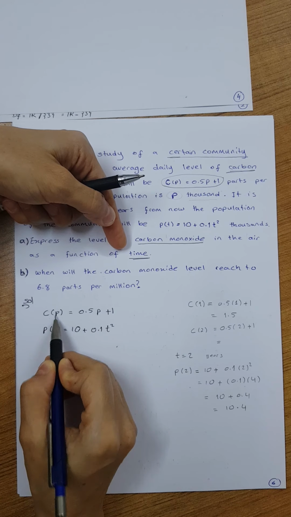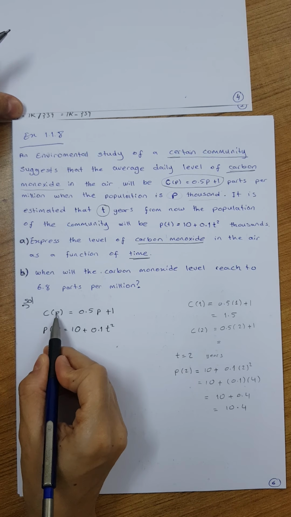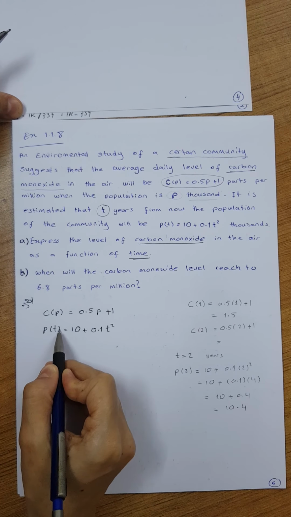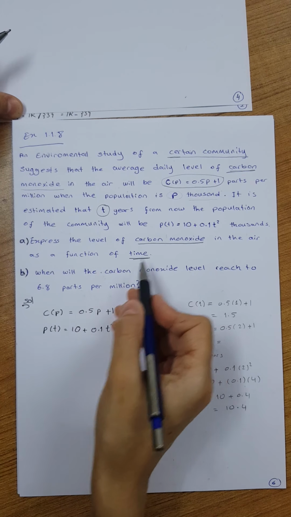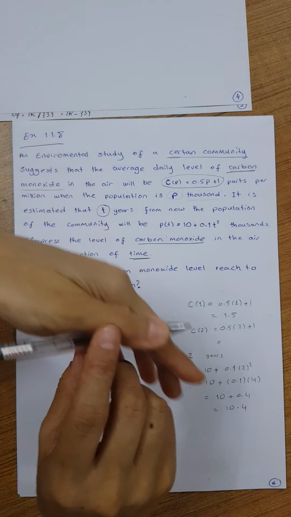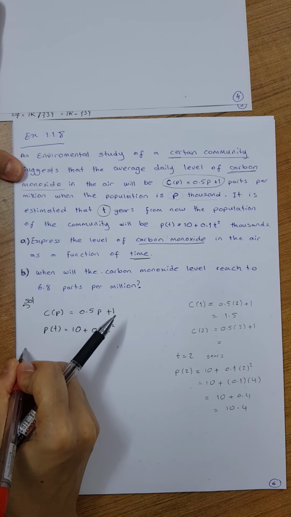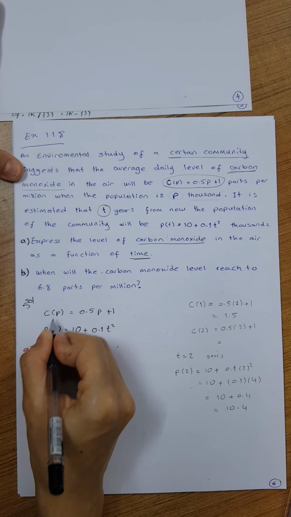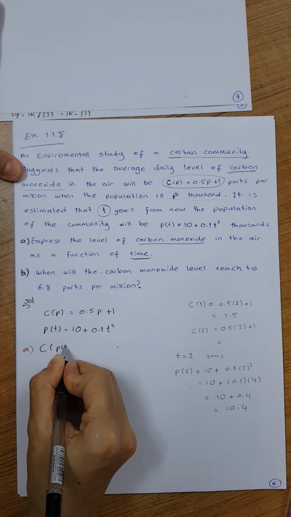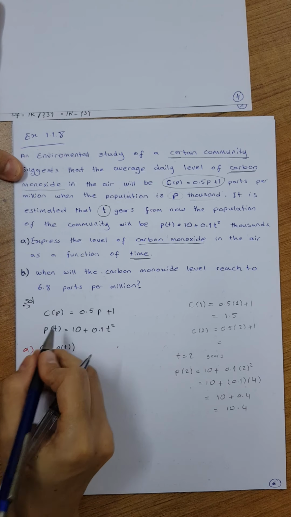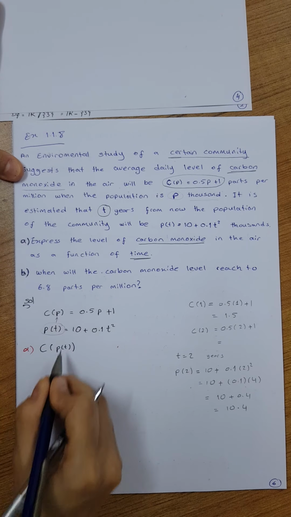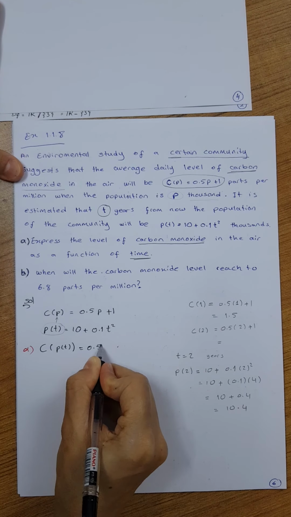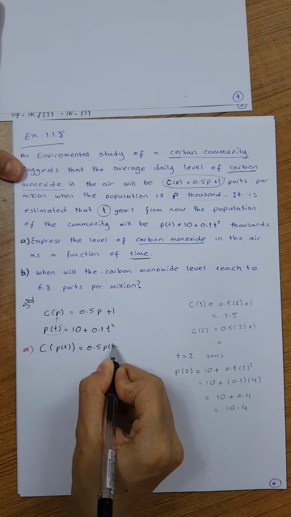How can I find this one? Here I know that carbon monoxide level is depending on population, and population is depending on time. So composing this one into here, I will get carbon monoxide level as a function of time. So the first requirement, I have to find C of, what is P? P is population. So I will write C of P of T. Okay, look, that P, I input it into there, so I will get C of P of T. That's equal to what? 0.5 multiplied by P of T plus 1.